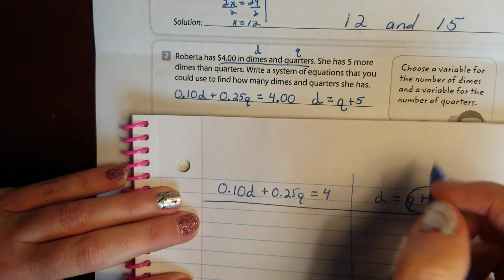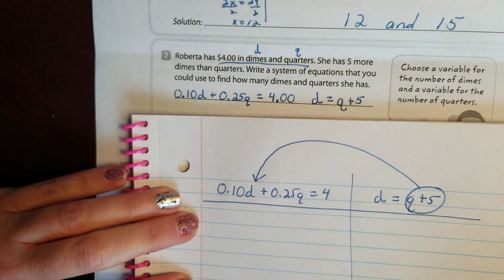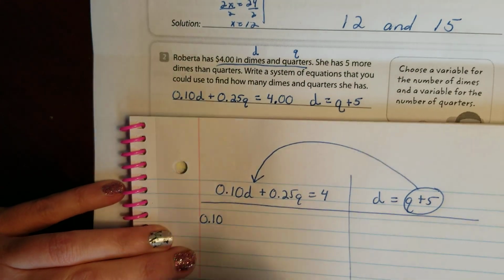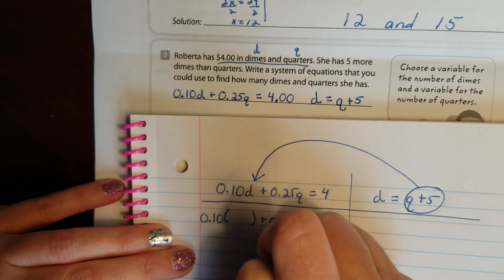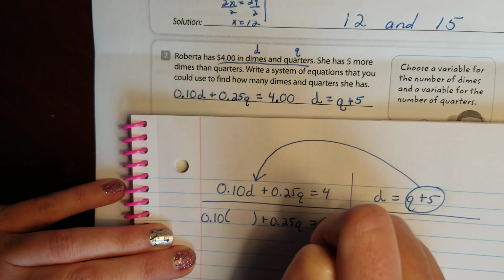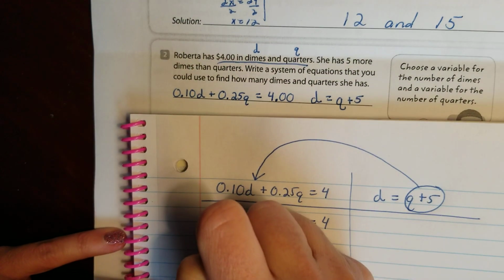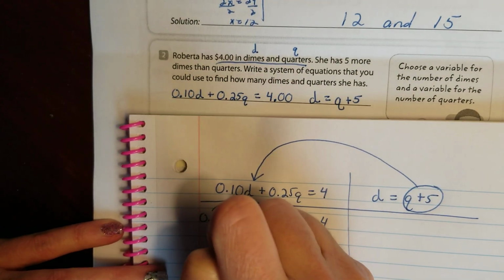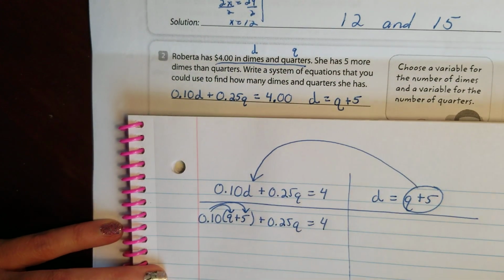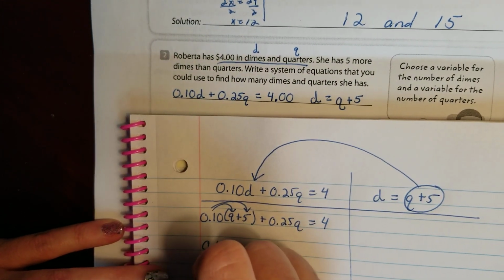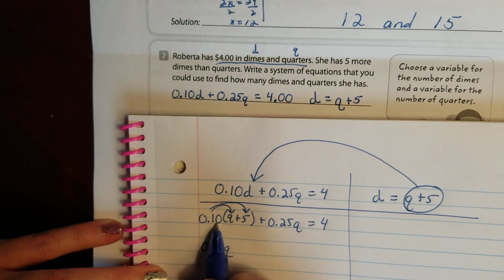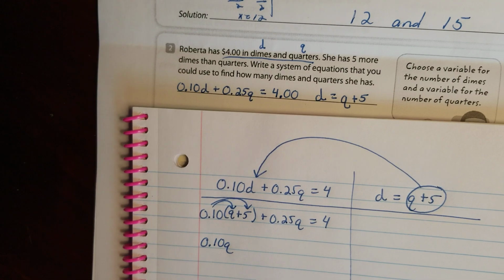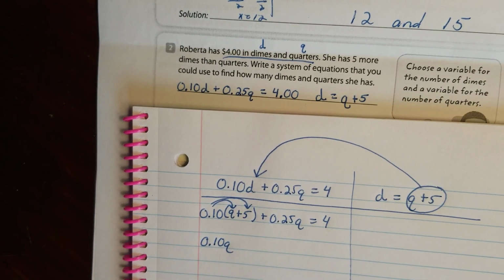This equals D, so it's going in for D. 0.10 times D plus a quarter times Q equals 4. Plug in Q plus 5. Use your distributive property to distribute in a dime. So we have 0.10 times Q. 0.10 times 5 is just 0.5.